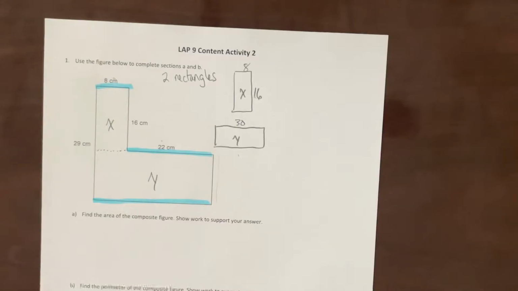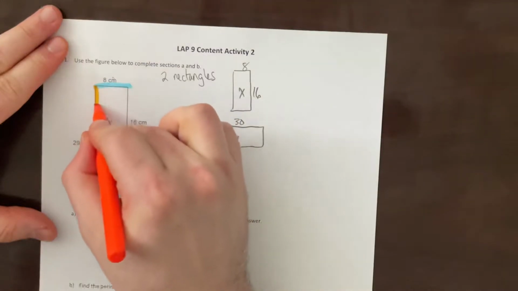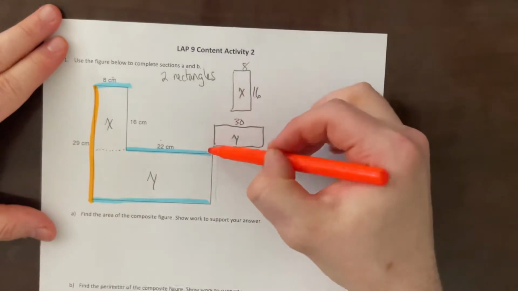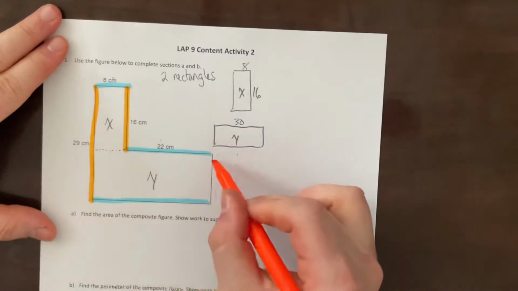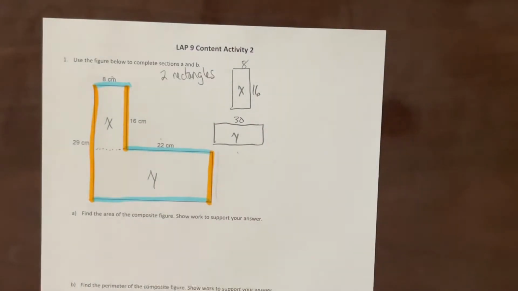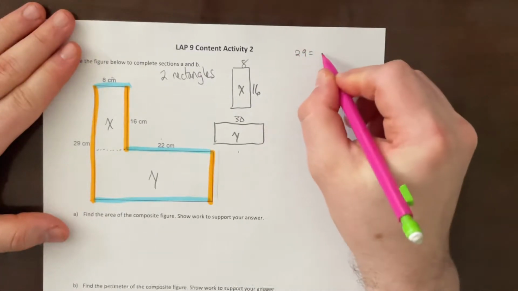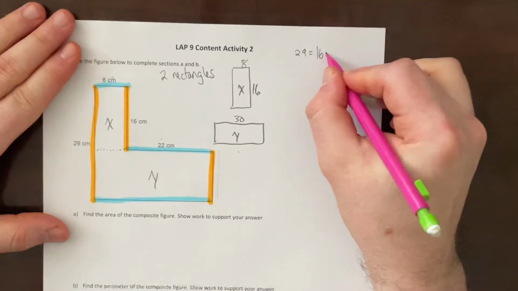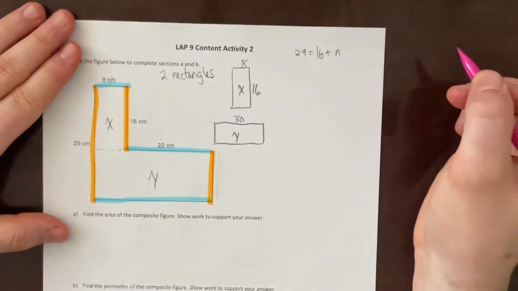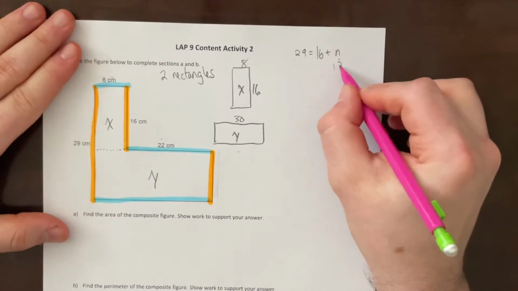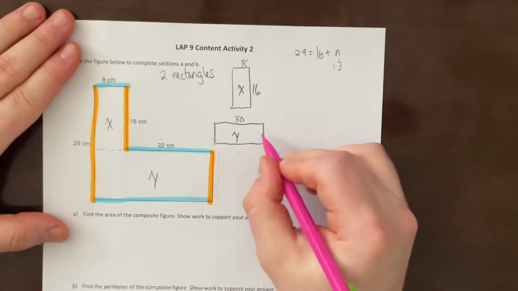Similar idea. We know this length is 29, and that also means its opposite side, because it's almost like we're filling it in. This length plus this length is going to be equal to 29. How would we figure that out? 29 is the same as 16 plus another number. What number plus 16 is 29? It would be 13. So my other side length right here is going to be 13.